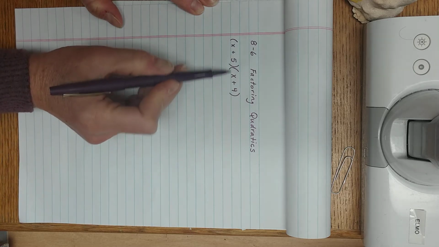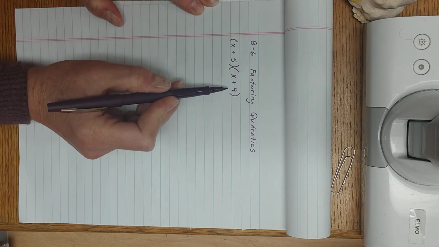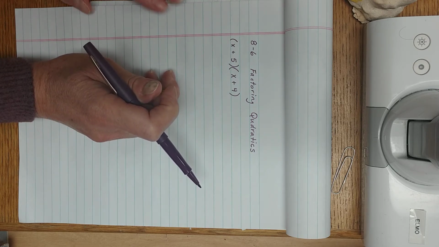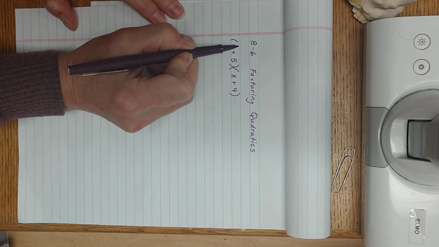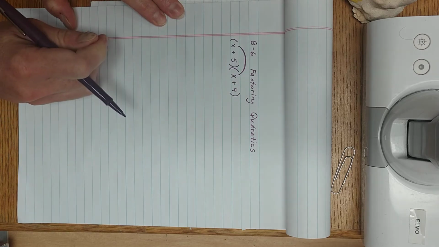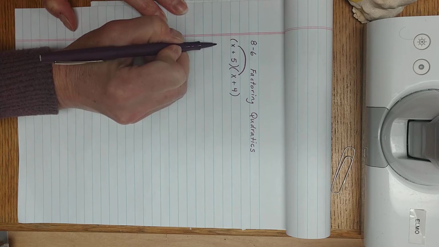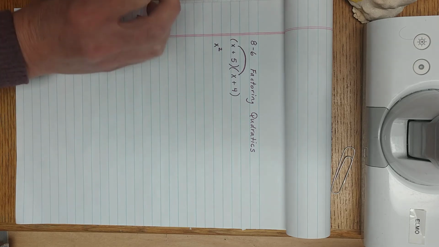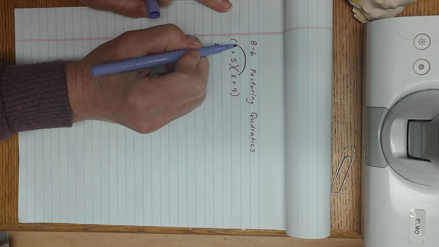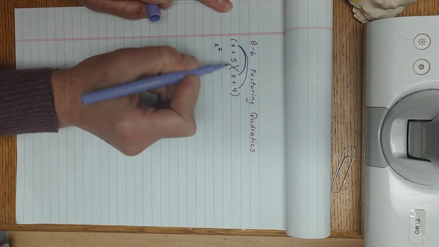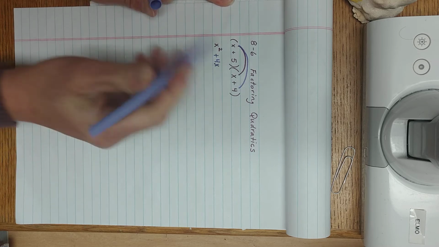If we had these two binomials, x plus 5 and x plus 4, we would know exactly what to do to turn that into a quadratic. We would take this x and distribute it to that x, and by distributing we know we're multiplying x times x, that's x squared, right? And then we would take this x and distribute it to the positive 4 here, and we'd have x times positive 4 is positive 4x.